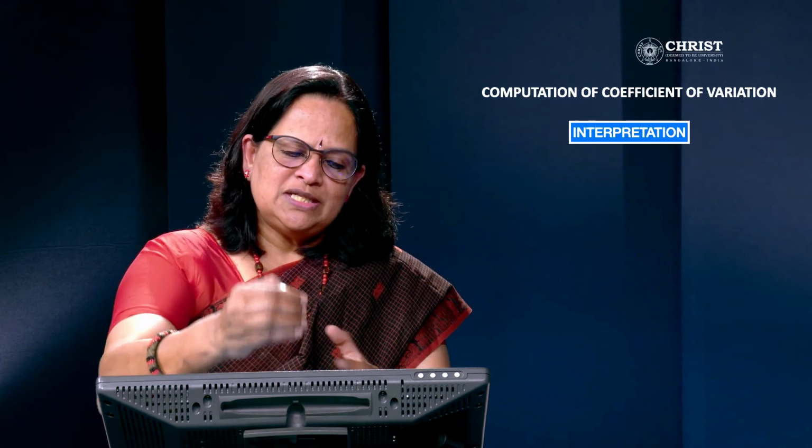Both the values you have to write again, and then the final thing will be the conclusion, what you are concluding as the interpretation.